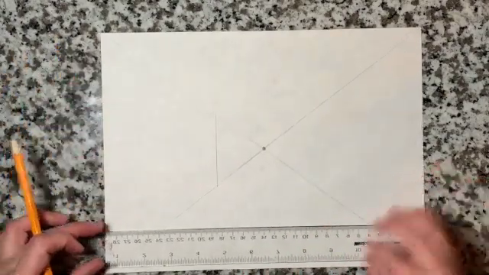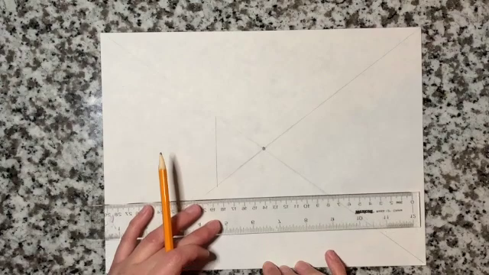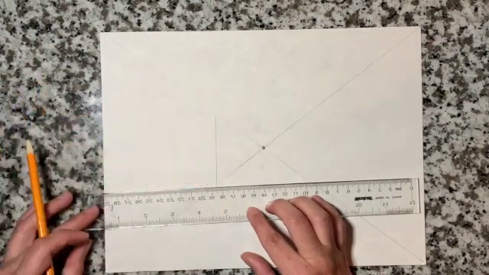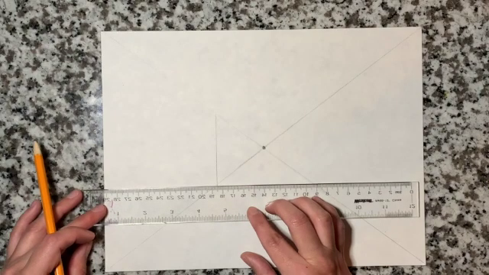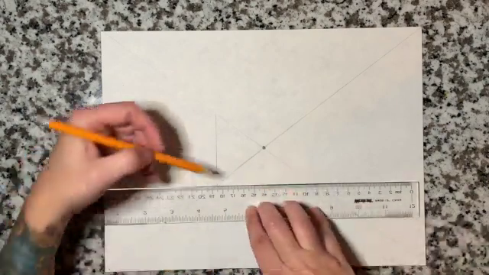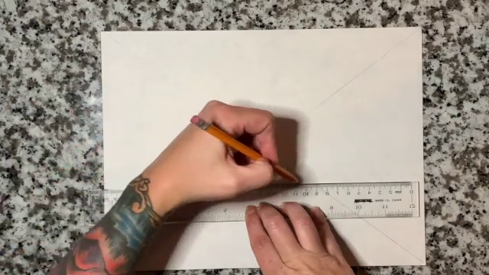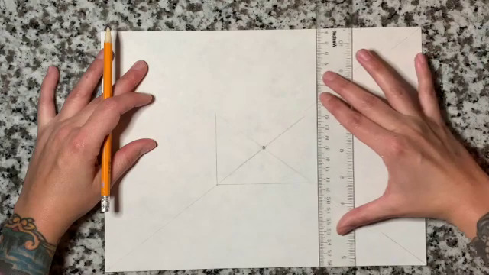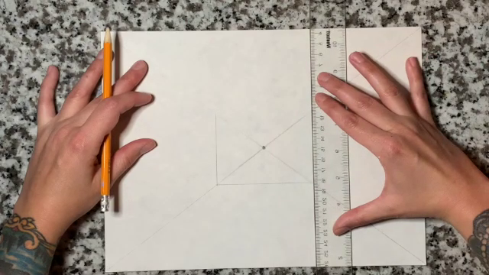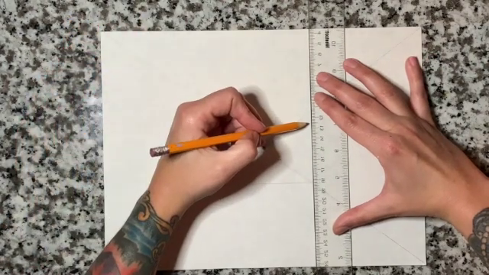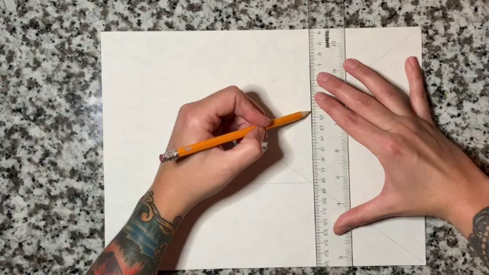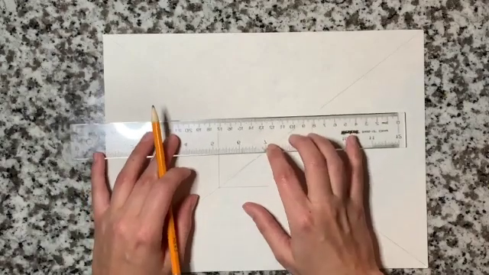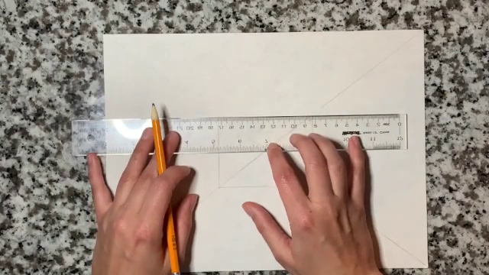My floor, I'm going to do the same thing. I'm going to bring it in until it meets this point here, and I'm going to do my best to make it parallel with the bottom. I'm just going to continue all the way around until I have a box. And that's going to be my back wall. And these I'm just connecting here.